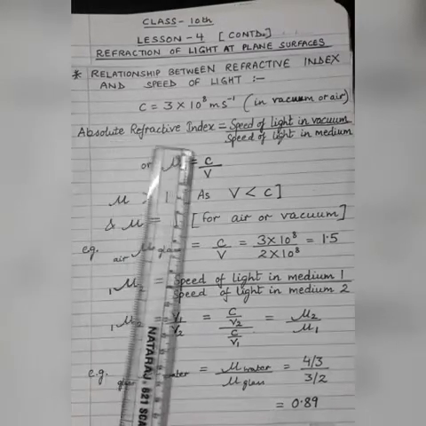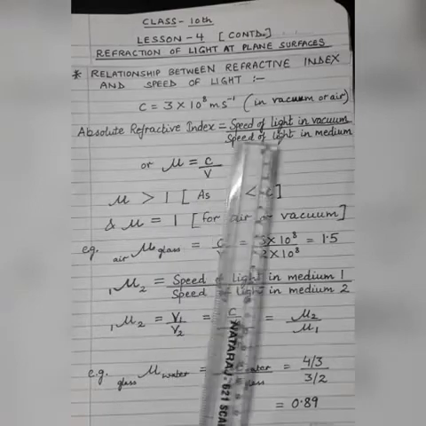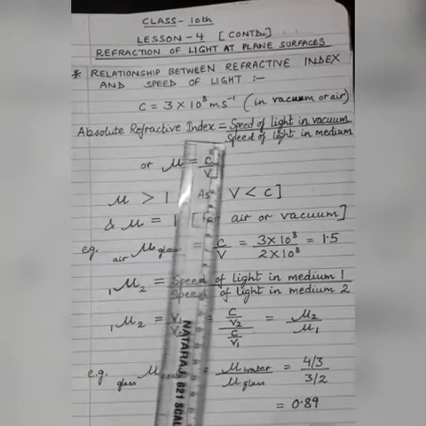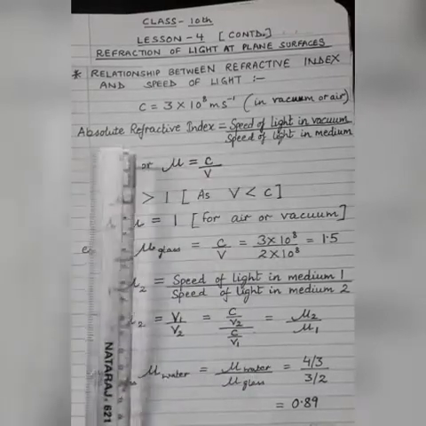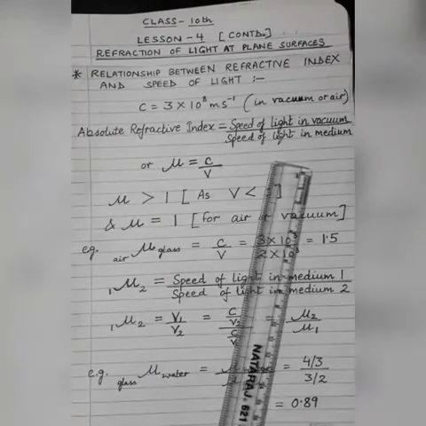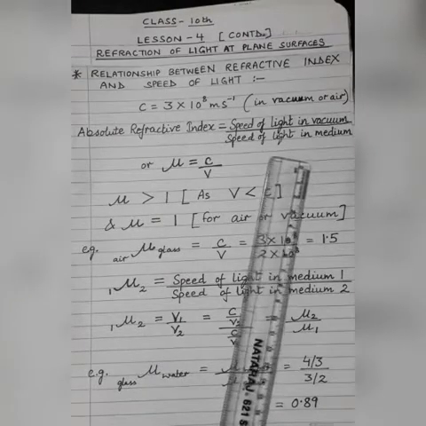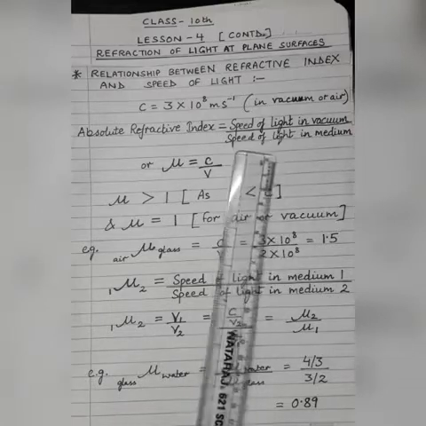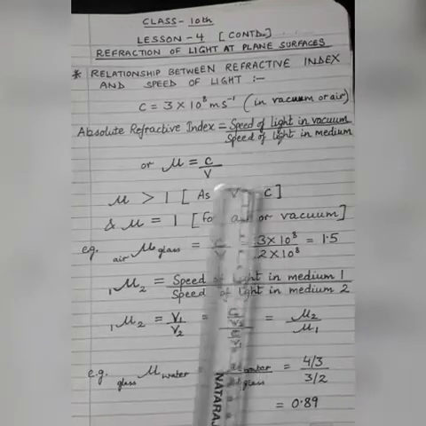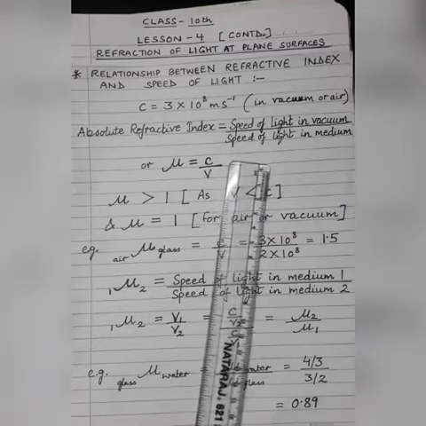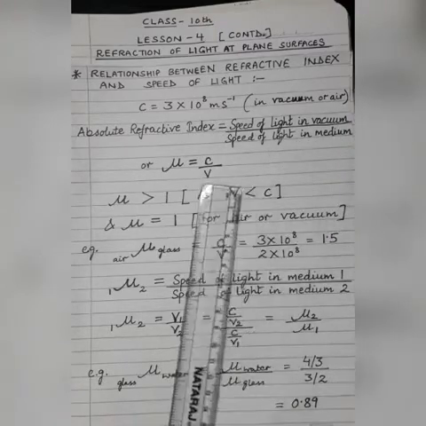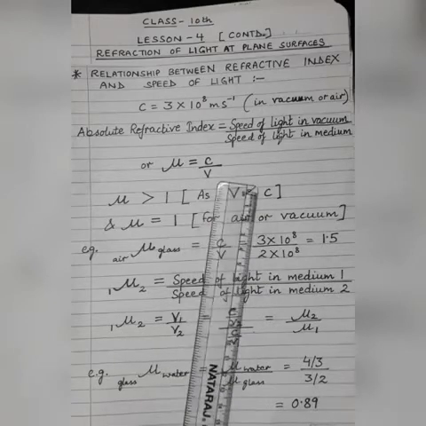Now, if the refractive index is defined in terms of speed of light in vacuum, then it is called absolute refractive index. Thus, the absolute refractive index of a medium is defined as the ratio of the speed of light in vacuum or air to the speed of light in that medium. That means refractive index equals C upon V. C is the speed of light in vacuum or air and V is the speed of light in the medium whose refractive index we have to calculate.